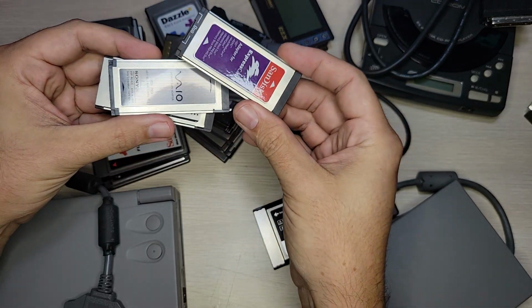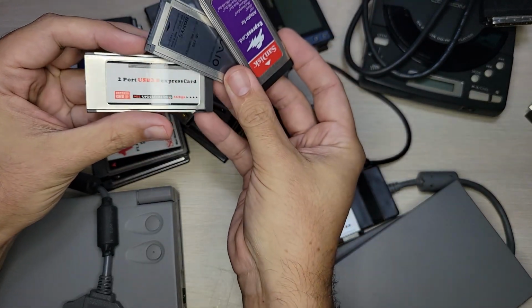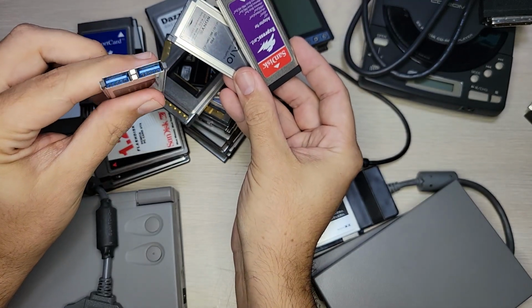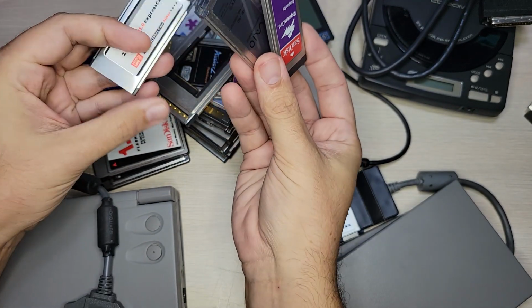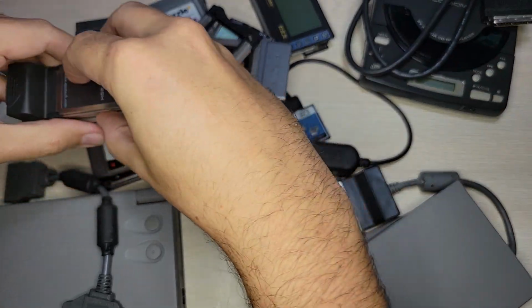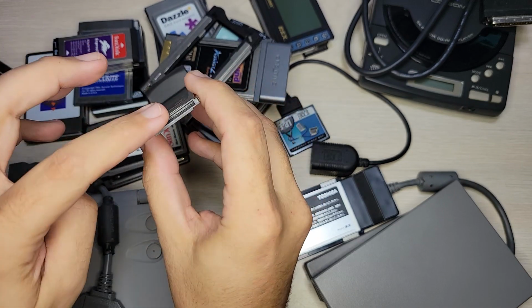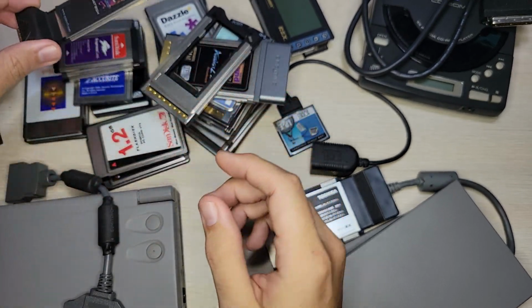But here's a couple of examples of those. These are SD card readers, these two. This one actually gives you USB 3.0 ports on an Express card. Also very cool. And of course that serial-based one, which is pretty interesting. PCI Express to serial on a laptop, anyone?